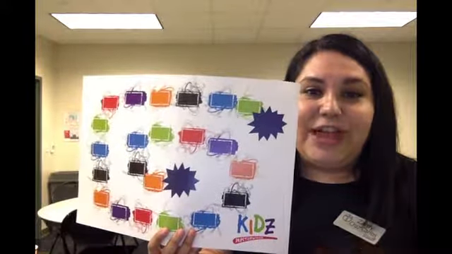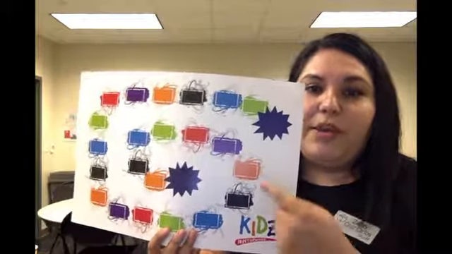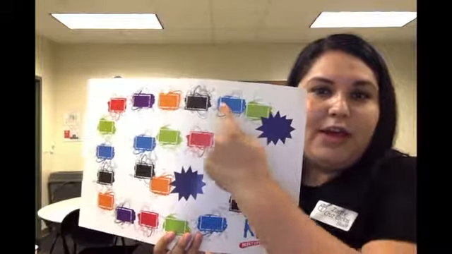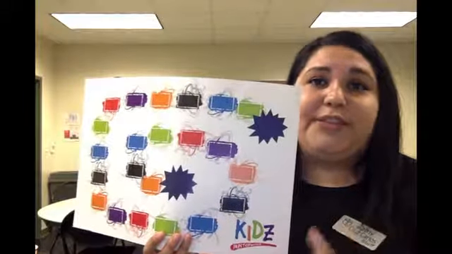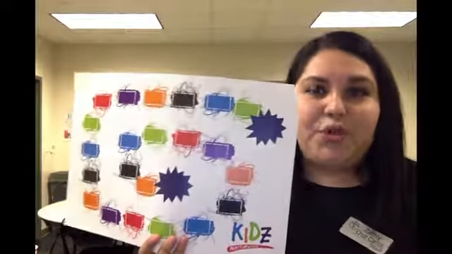And then you'll have dice there. As they roll them, they get to move the amount of spaces that the dice say. And in order to stay on that space, they need to answer the question correctly.